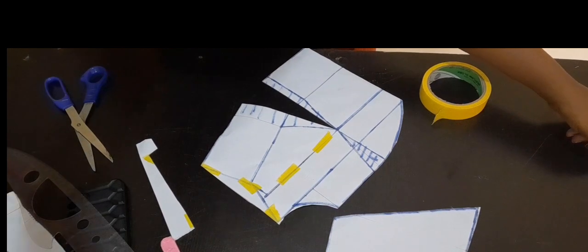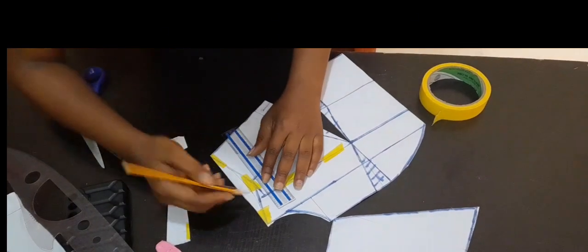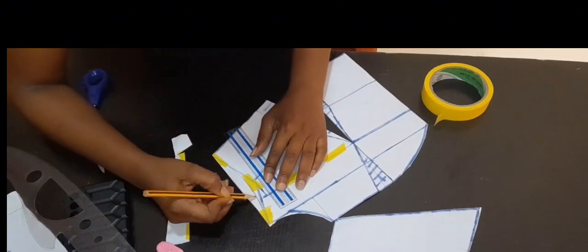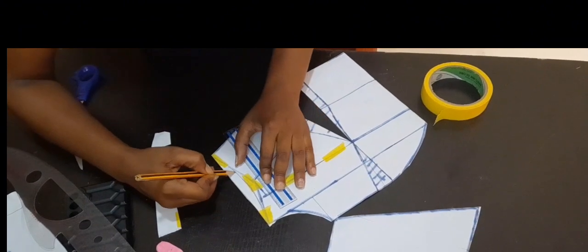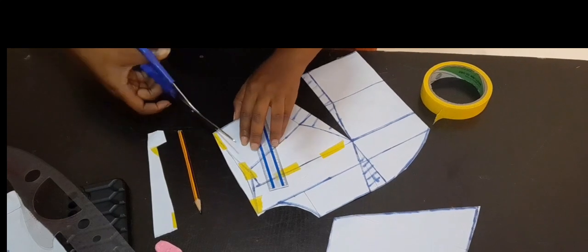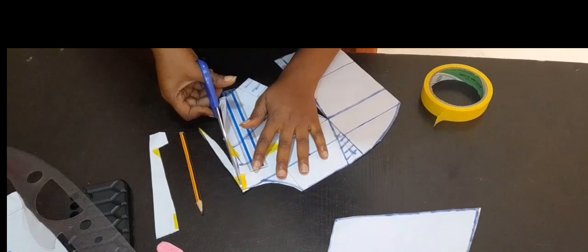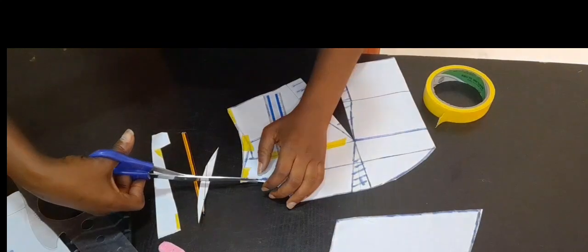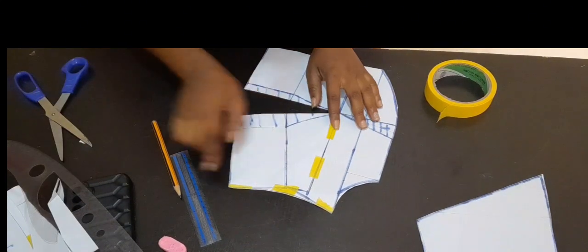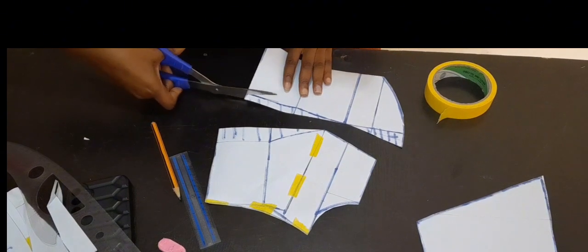So then you pick up your pen or your pencil, whatever you're using, and you make sure you give it that curvy look that it has. You can see how I'm tracing it out, and then you give it that curvy look. Mind you, please take note that your allowance was not added on your pattern paper. So when you are cutting on your fabric, make sure you add the allowance, the ease that you need. Either you want to use a 2 ease or 1.5, whatever is your choice, please do so.